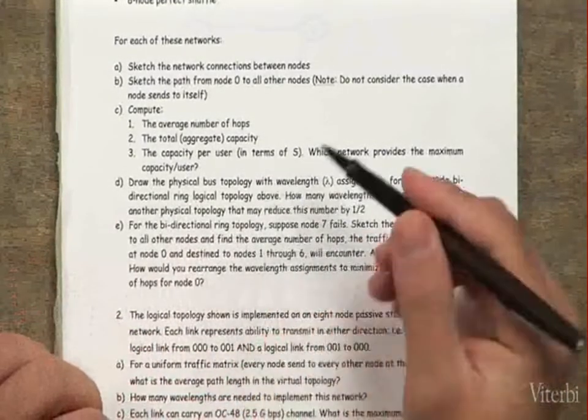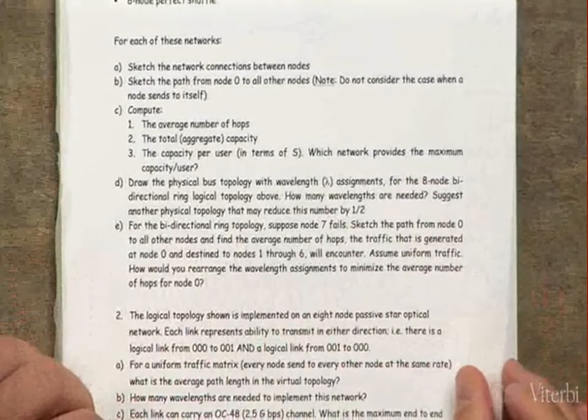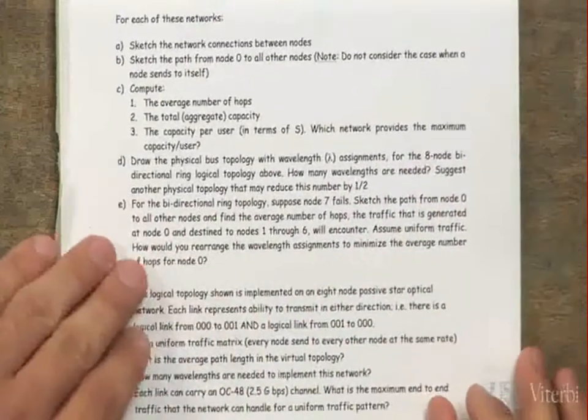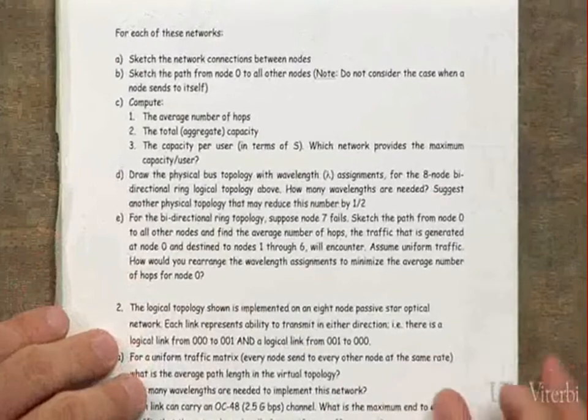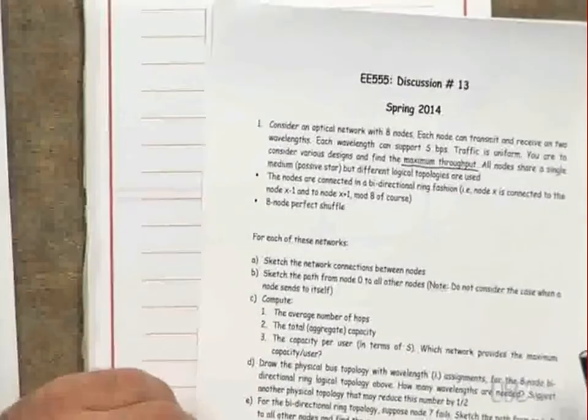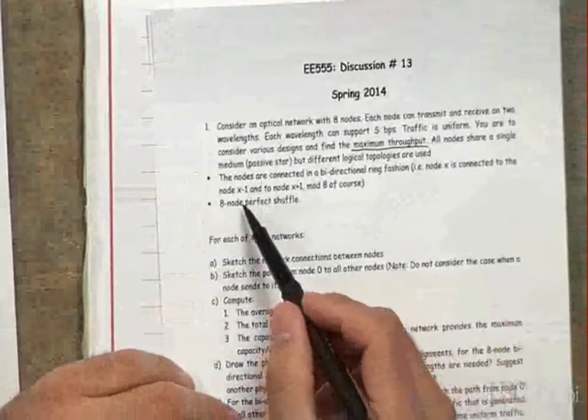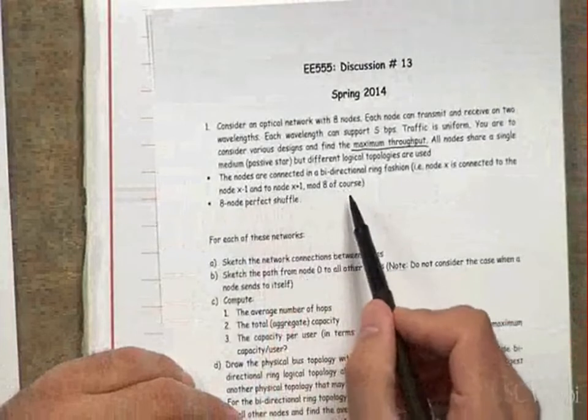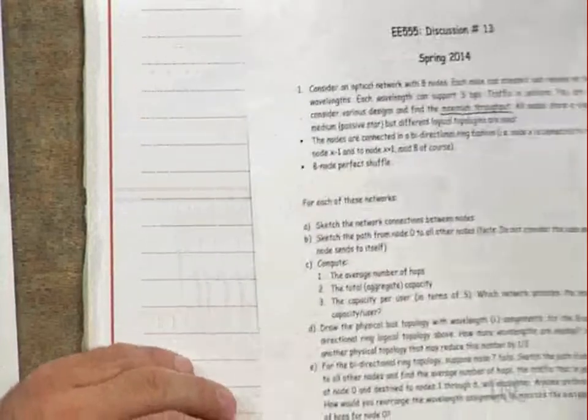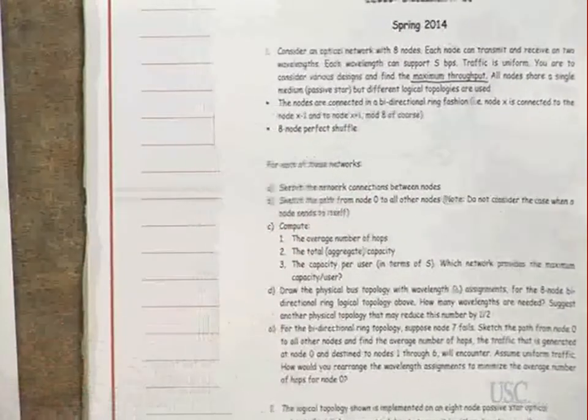And we'll continue with the rest of the questions. So let's start by first analyzing the topology in the case where we have a bidirectional ring. The first question is to sketch the network connections between the nodes.